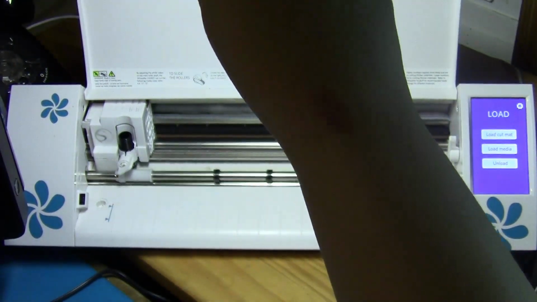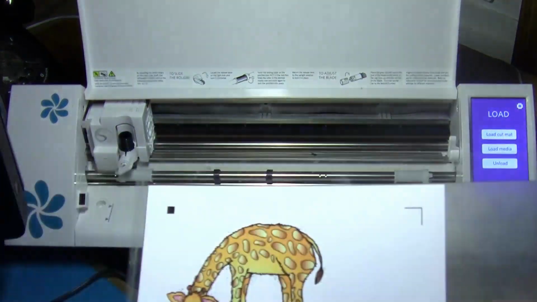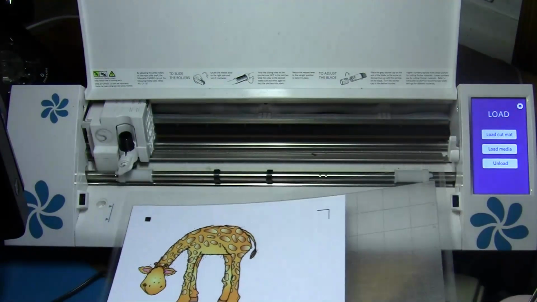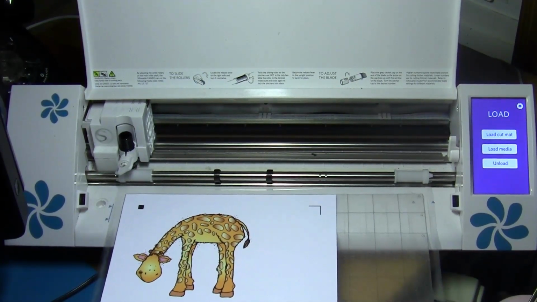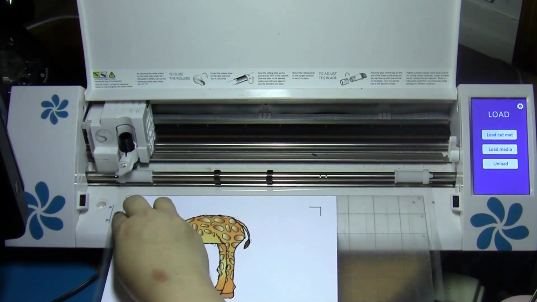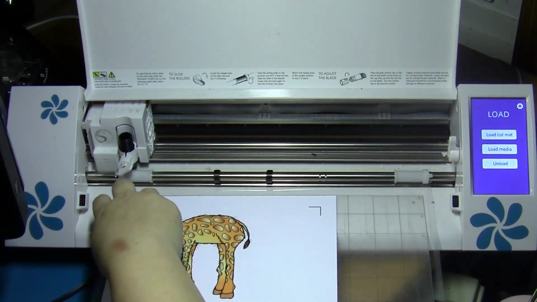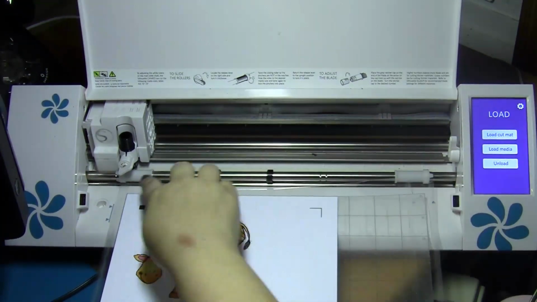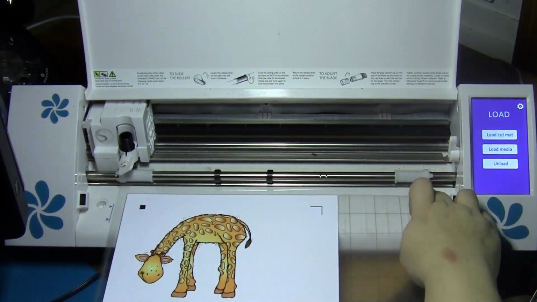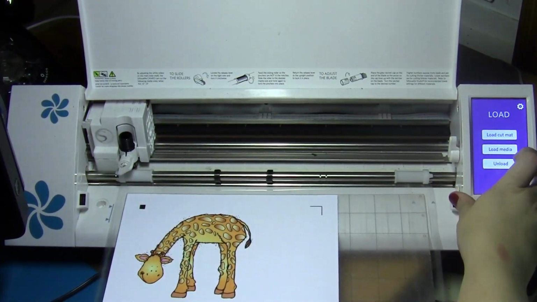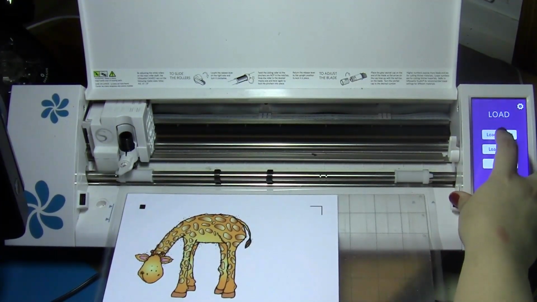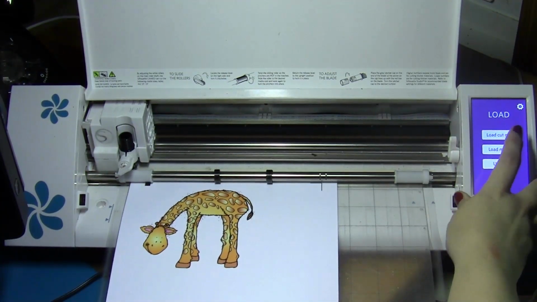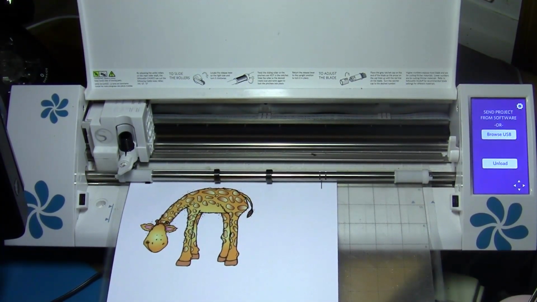I'm going to try to keep the light out of the shot. There we go. Okay, so now I've got my image on the mat. I'm going to load it, and I'm going to put it up against the blue line here. I think on the older Cameos, in fact I know there was no color to it, but there was a line there. So you line it up, make sure your rollers are all the way at the far edge on a 12 by 12 mat, and then hit load cut mat. Don't hit load media, hit load cut mat. So now when I send it to the Cameo, it's going to register it and cut it.